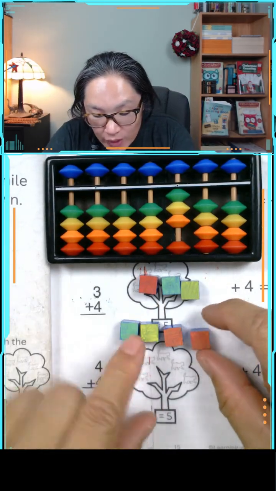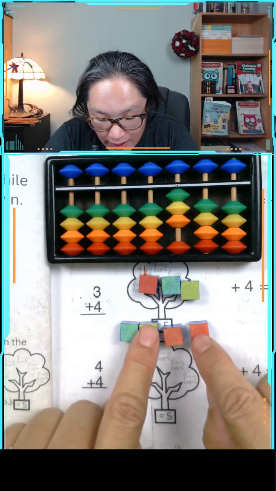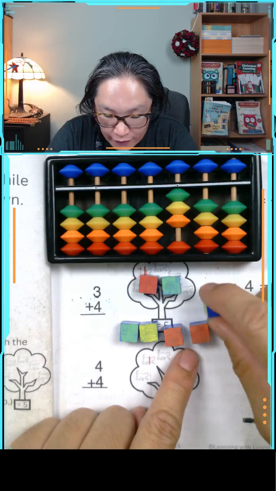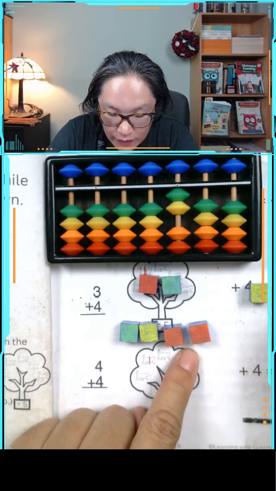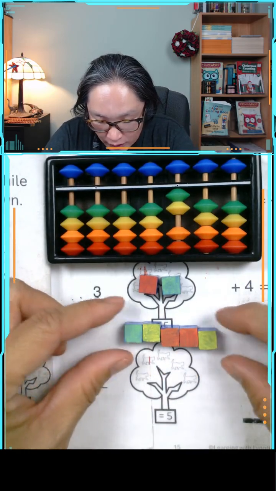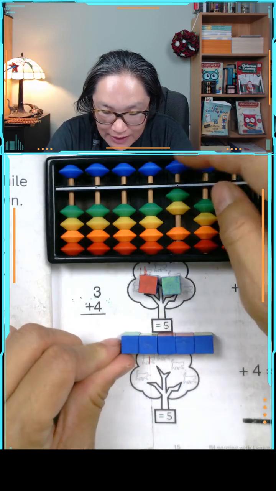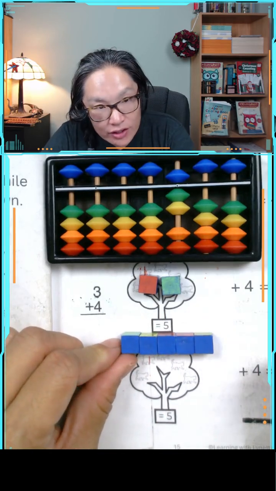Well, let's say we can actually move this to make a 5. Round this to a 5. To do that, I got to take 1 from the 3, add it to the 4. This makes a 5. That makes a 5. So my final answer is 7.